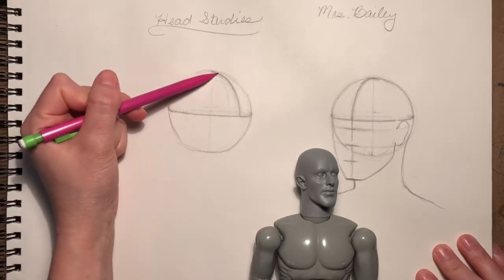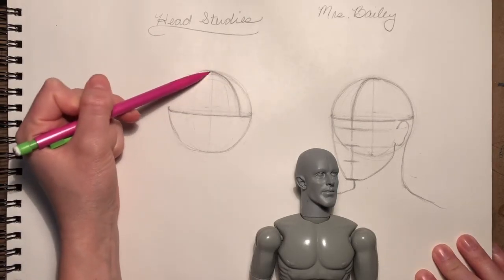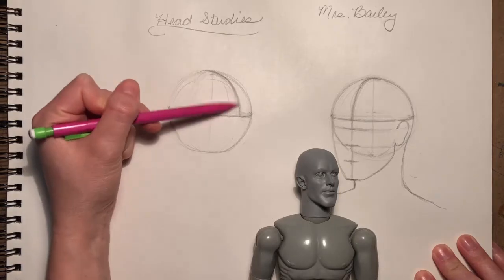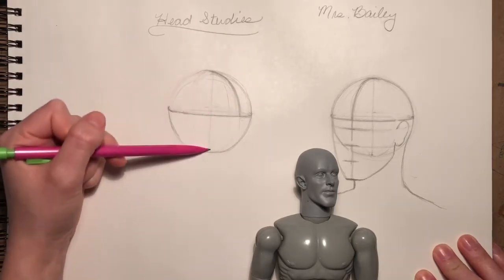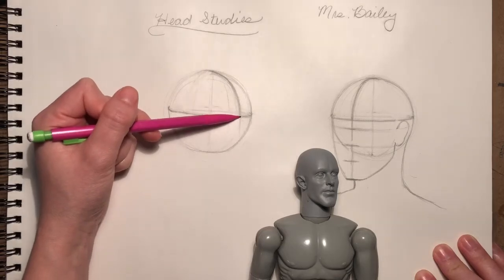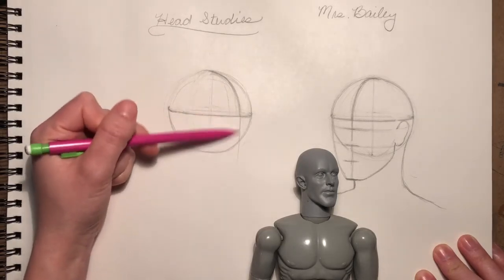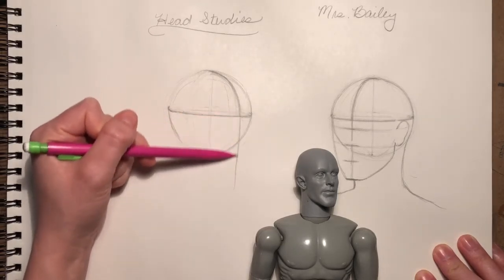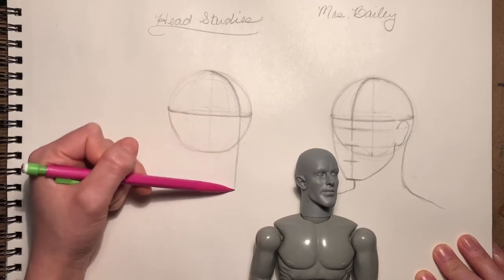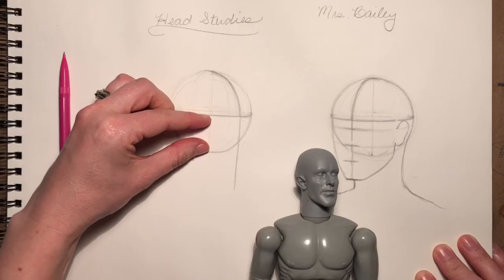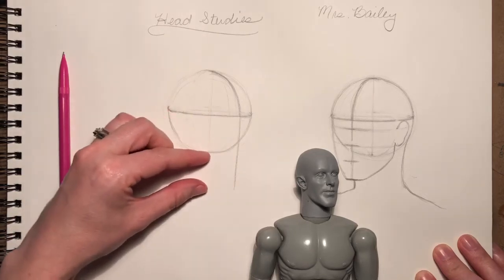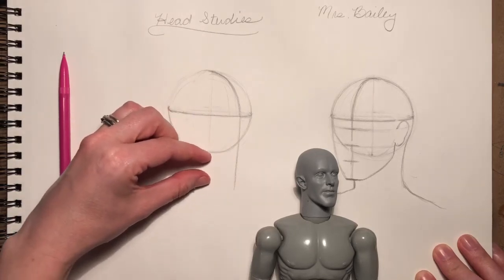Now, once we have this section, we've got our line of symmetry wrapping around the front of the head, and here, keeping it parallel with this vertical line, from this midpoint down, I'm going to drop down a vertical. Now the length of that vertical, just remember, half of my circle, I'm going to go a little bit less than half.